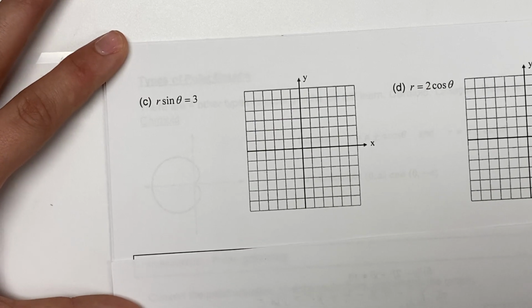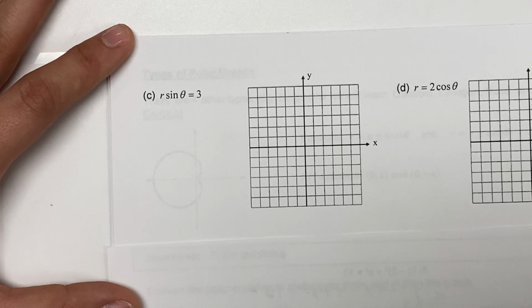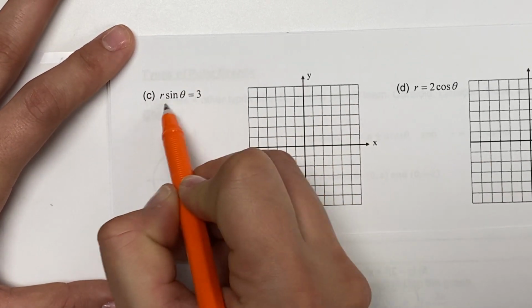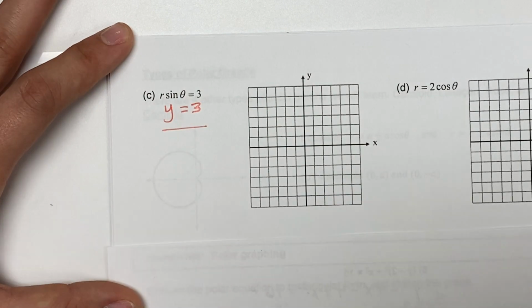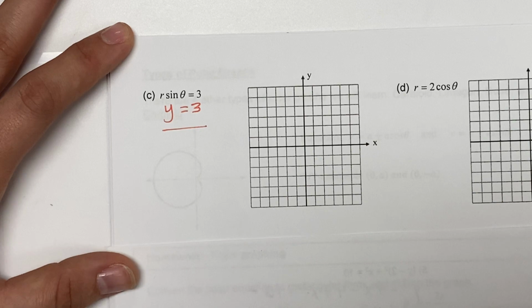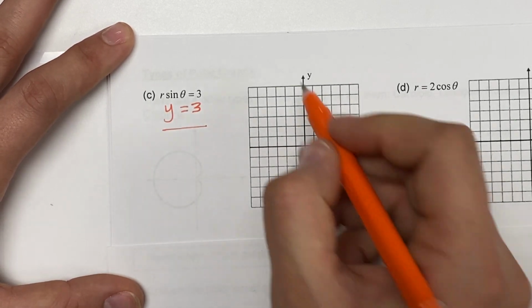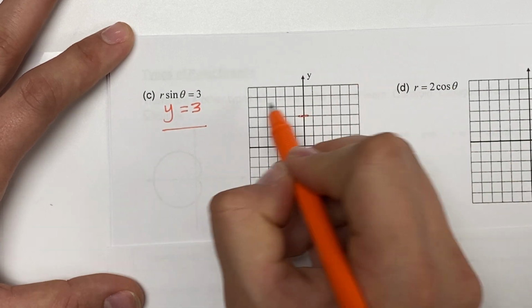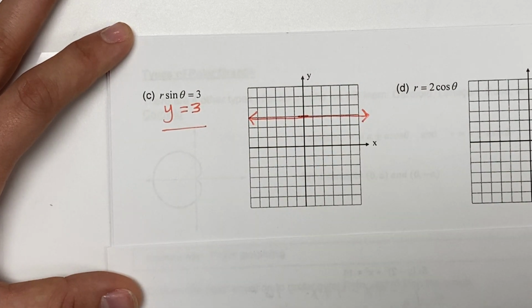Okay, here's some trickier ones. R sine theta equals 3. Well, we learned that r sine theta is just y. So we're actually just graphing y equals 3. Well, y equals 3 is just a straight line where it crosses the y-axis at 3. So that's just going to be a horizontal line there. Cool.